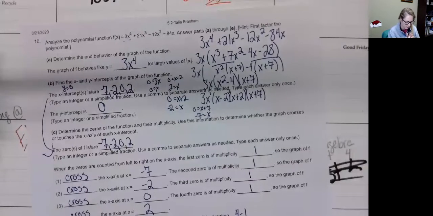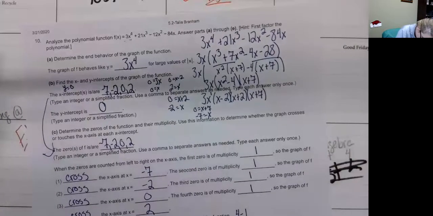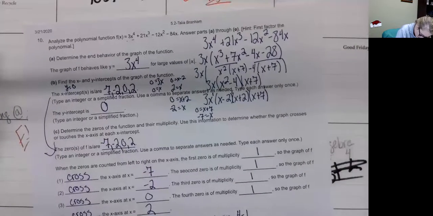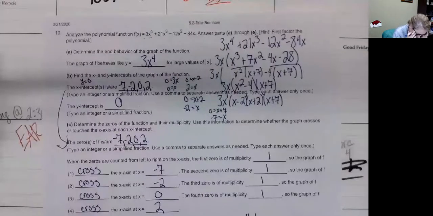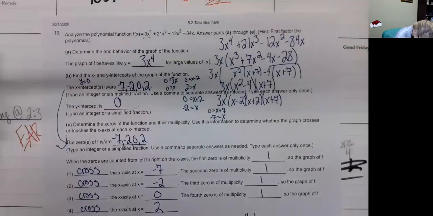It was positive 3x to the fourth, so we're going to have a positive graph. And this one is negative, and this one is negative. So let's see, we need to cross at negative 7, negative 2, 0, and 2. They both cross at 0, but we have negative 7 and negative 2 here.